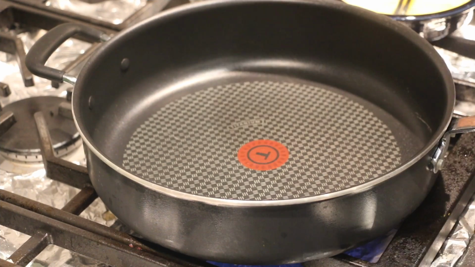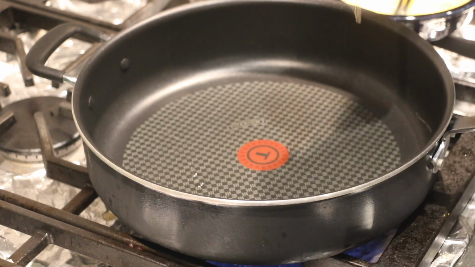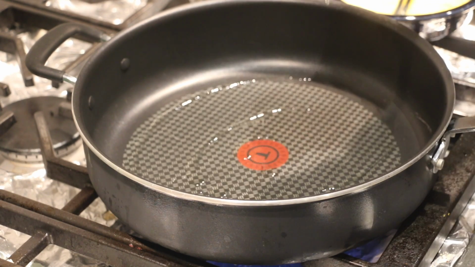Okay, now we're going to cook the egg first. We're going to cook the egg separately and then add it on to the fried rice later. So some oil.